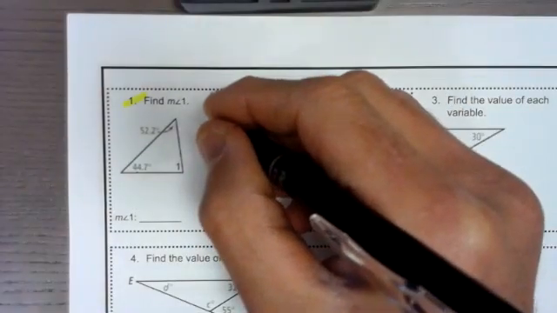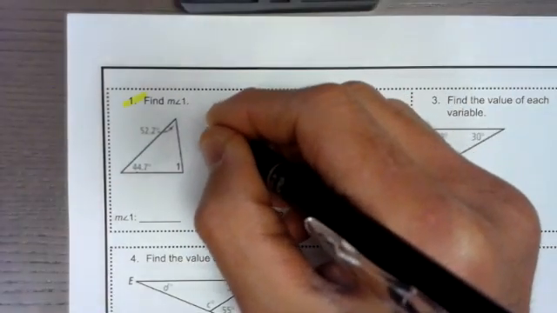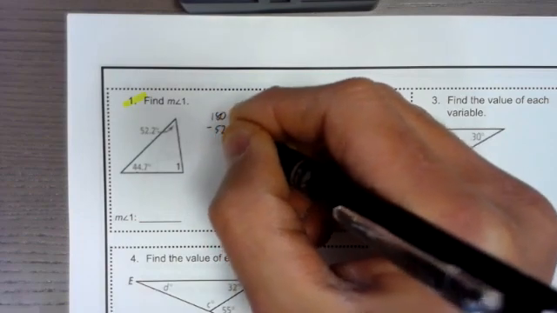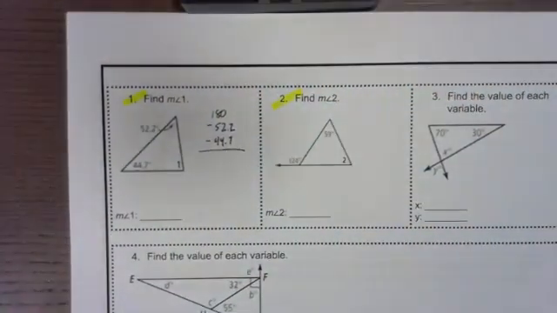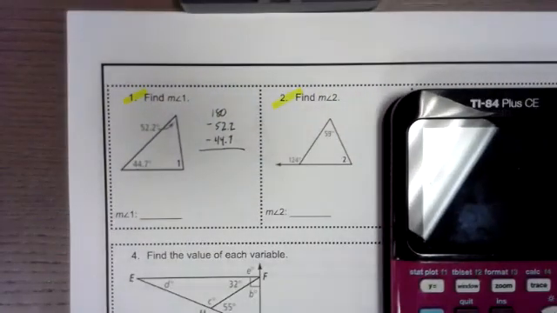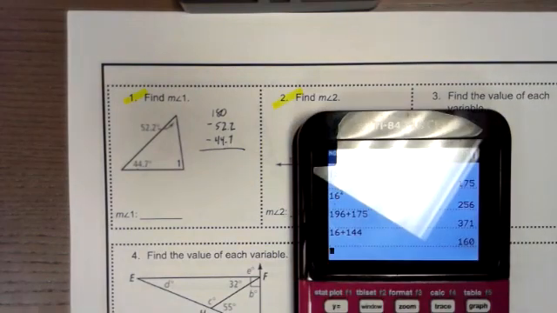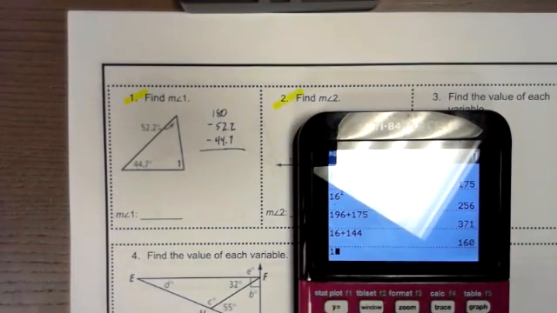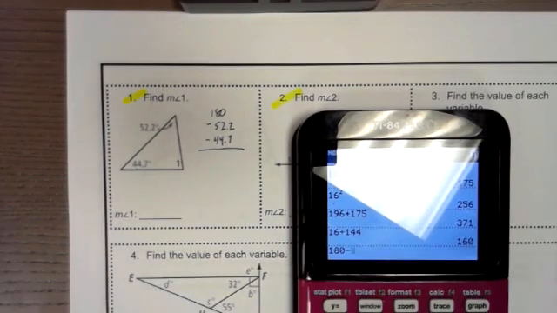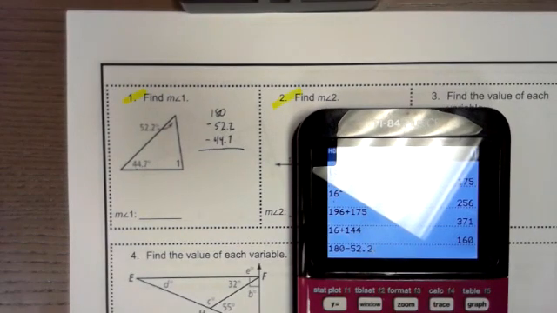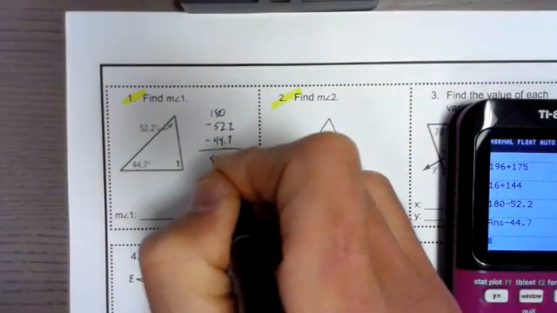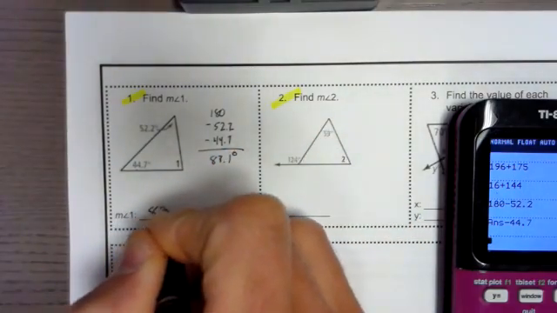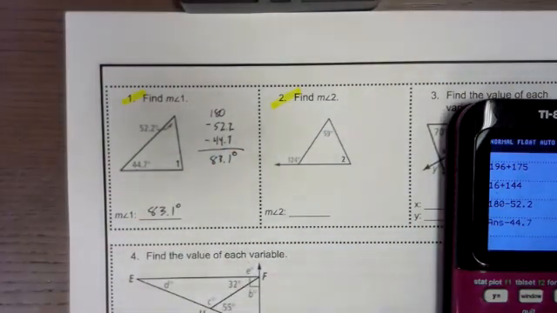So that means that we have 180 minus 52.2 minus 44.7. We have to subtract both of those things from 180 to get our remaining angle, which is angle 1. So 180 minus 52.2 minus 44.7. That gives us 83.1 degrees left over. So the measurement of angle 1 is 83.1 degrees.